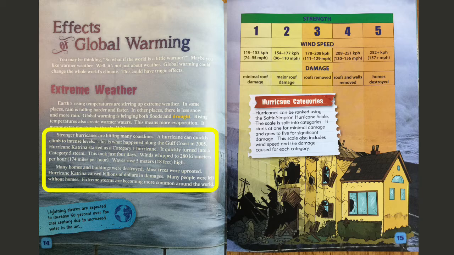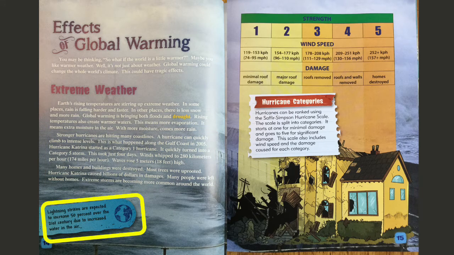Waves rose 5 meters, or 18 feet high. Many homes and buildings were destroyed. Most trees were uprooted. Hurricane Katrina caused billions of dollars in damages. People were left without homes. Extreme storms are becoming more common around the world. Lightning strikes are expected to increase 50% over the 21st century due to increased water in the air.